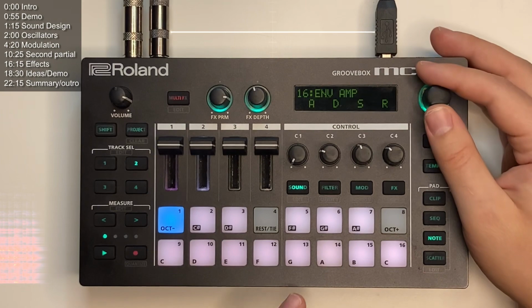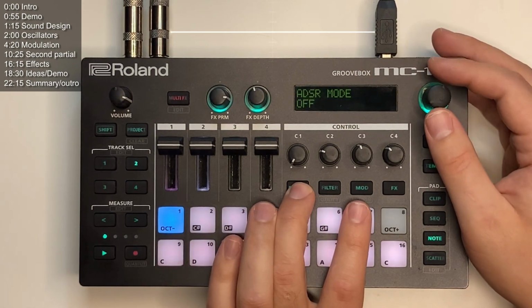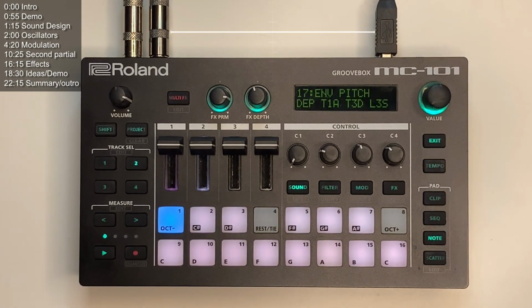Something like that. Sounding all right. Now I'm gonna switch back to turning off ADSR mode so we can edit the pitch envelope. So I want to give it just a little bit of pitch movement as we get into here.